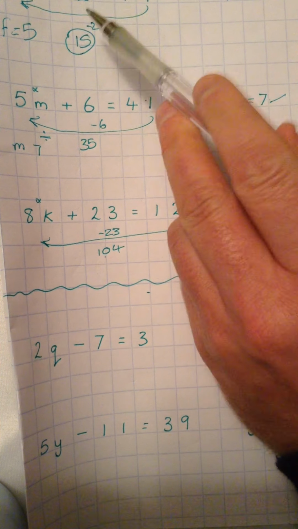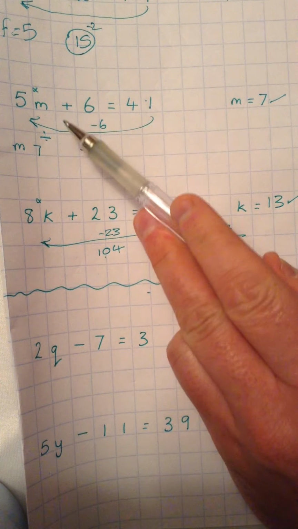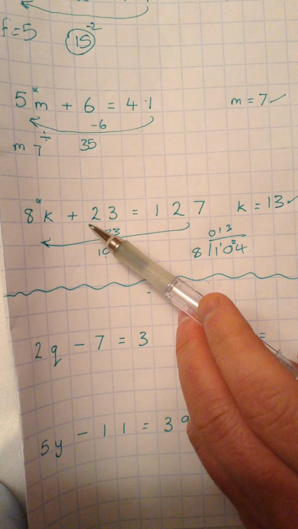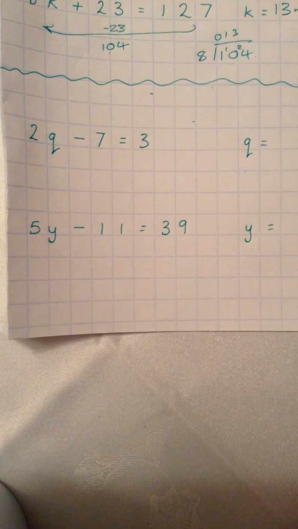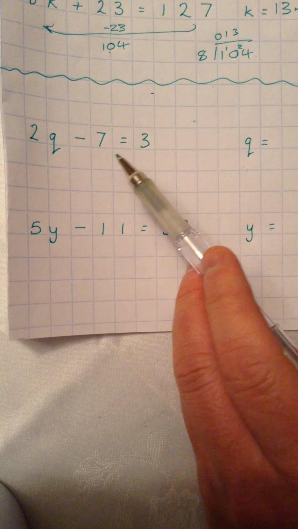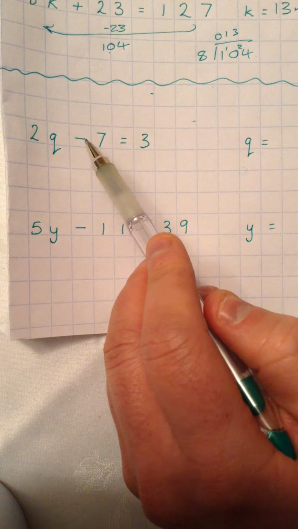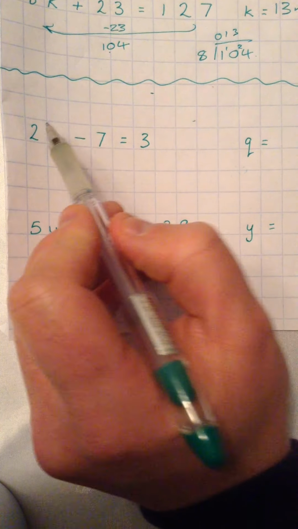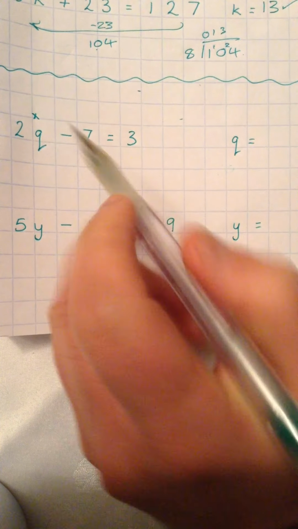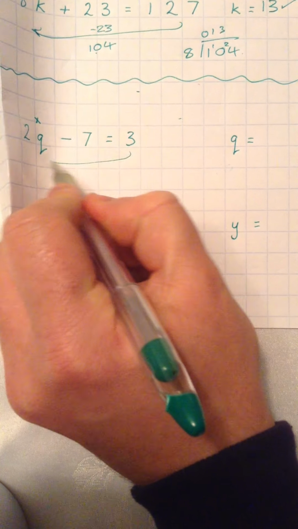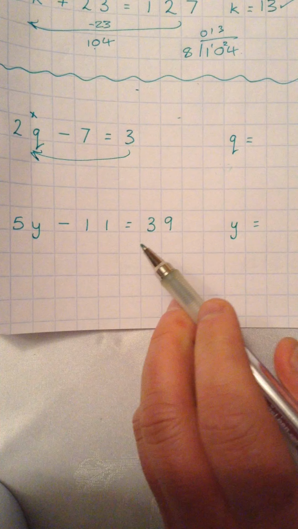Now, all of these so far, be careful, have added bits at the end, but it doesn't always mean that's the case. Have a look at these two here. We've got 2q minus 7 equals 3, so there's our difference here, we're working with minus. But again, it's the same. On the way, we did 2 times q, and then we subtracted 7 to get down to 3. So on the way back, again, we're going to do the opposite.